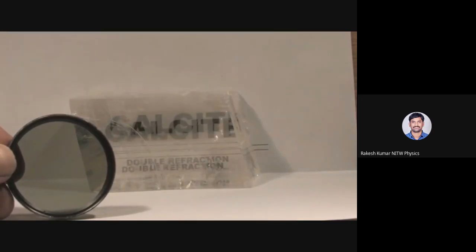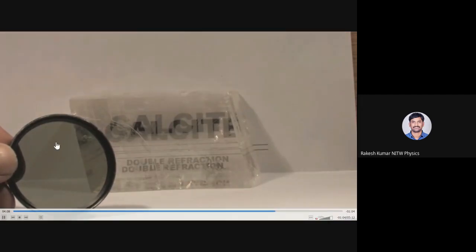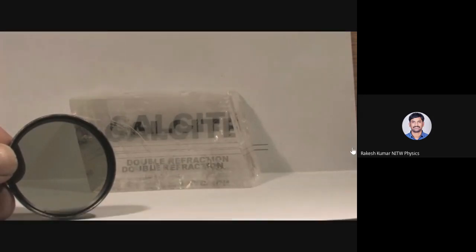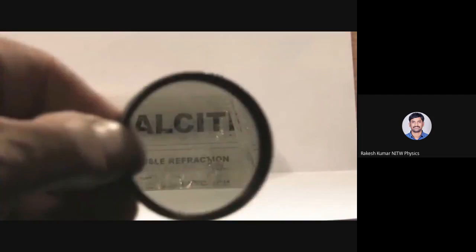So there is a polarizer, sorry, it's an analyzer in this case. Now he is going to keep this analyzer over this image. We are going to see only one image. Please observe carefully. Is this clear, all of you? Yes, sir. One image immediately disappeared.